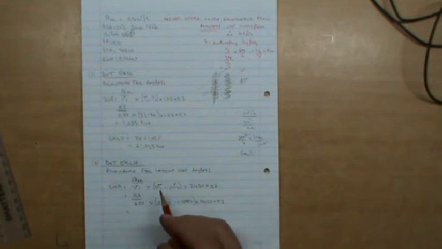That's going to give us a value of 0.779 kilowatt.